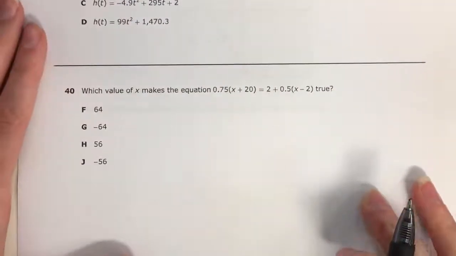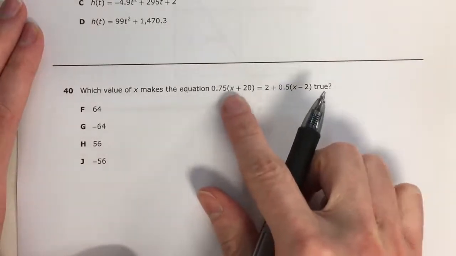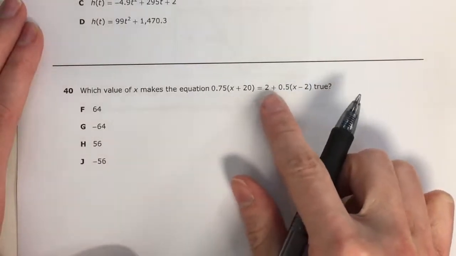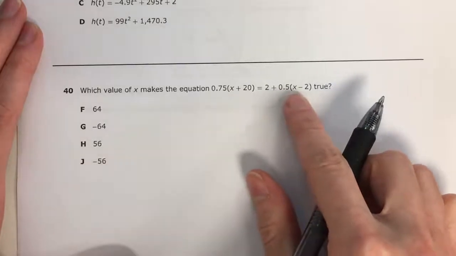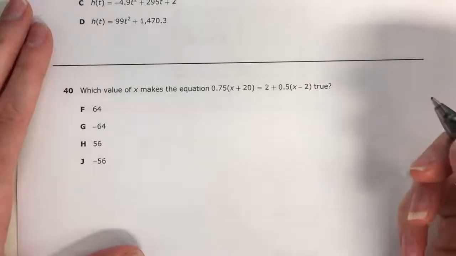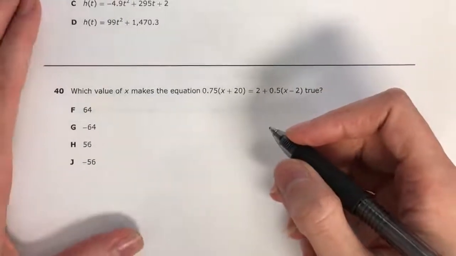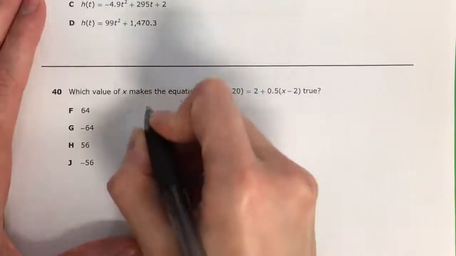Which value of x makes the equation 0.75 times (x plus 20) equals 2 plus 0.5 times (x minus 2) true? So I'm going to show you two ways to do it. The first way is the hard way, and the second way will be the easy way. So let's go ahead and solve this.